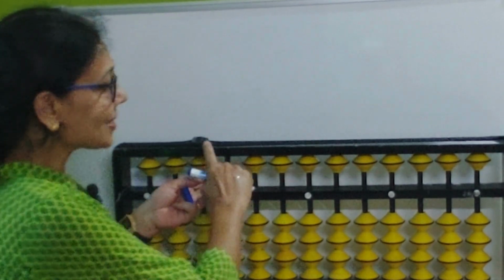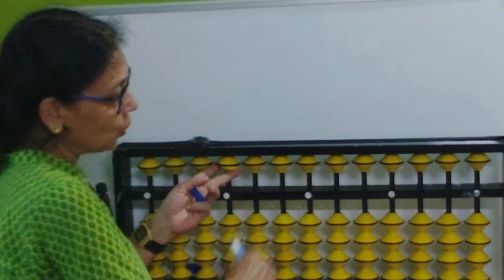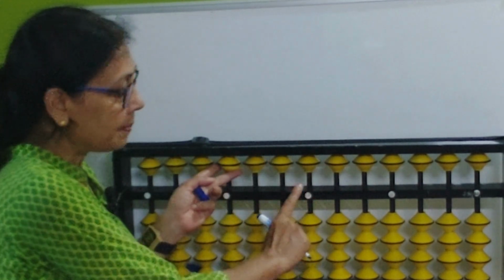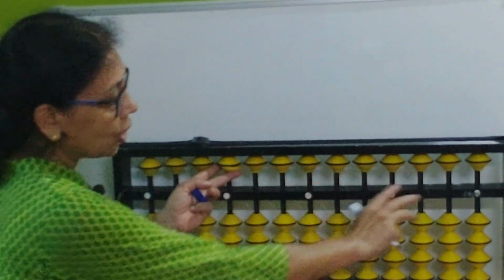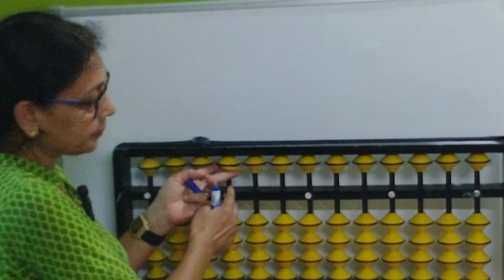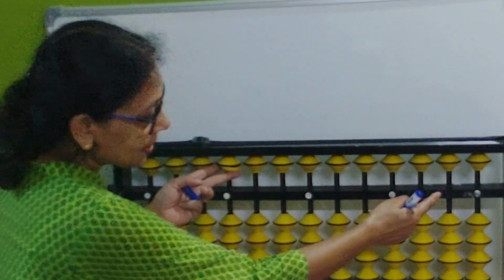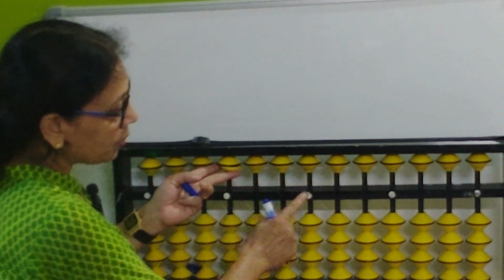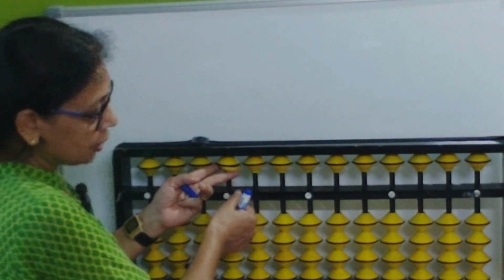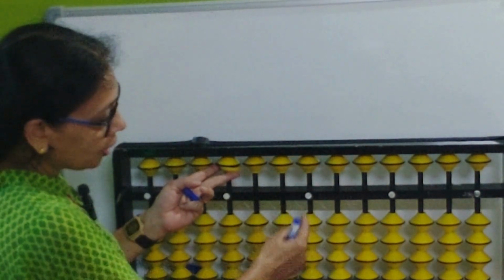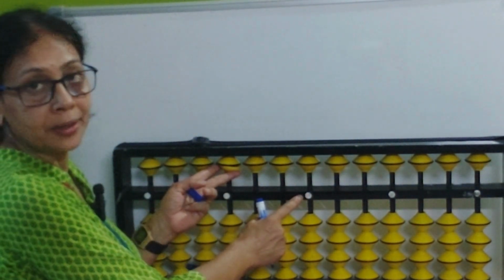Okay. So this is an Abacus tool. This is the upper bar, middle bar, lower bar. And you can see the yellow beads are arranged on these rods. You can just focus on the white spot on the middle bar. So you have to focus only on the central white spot.